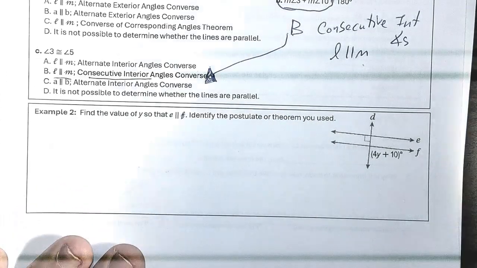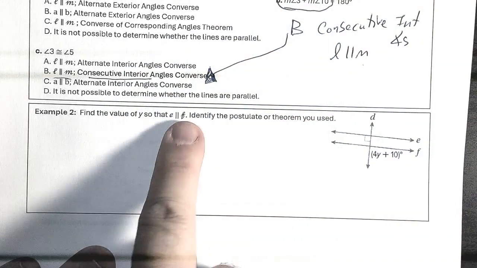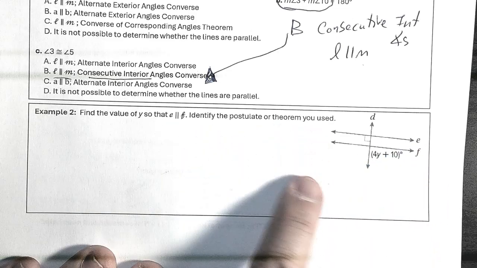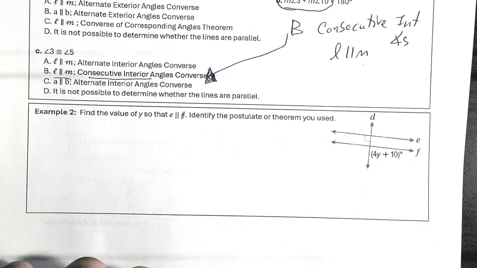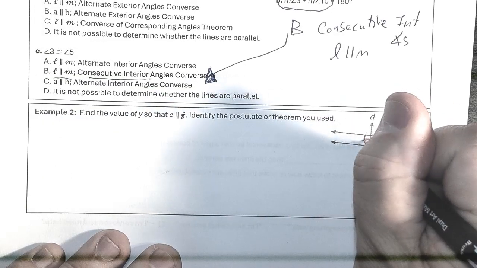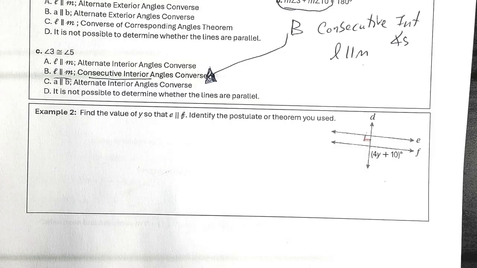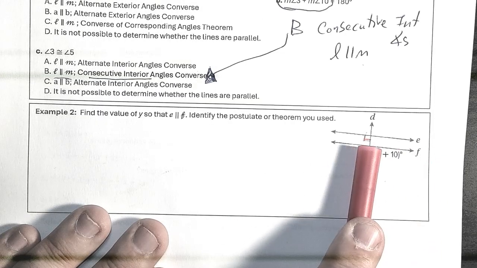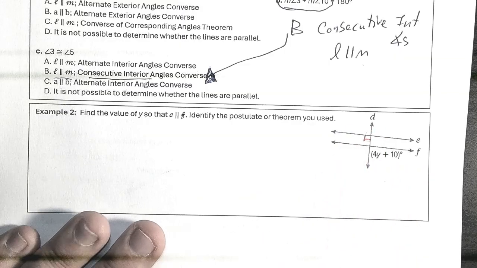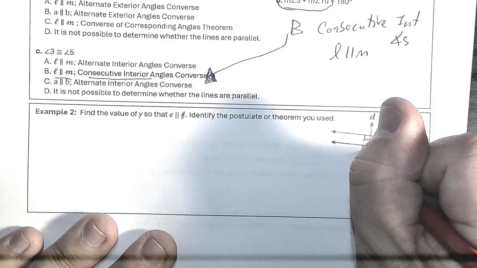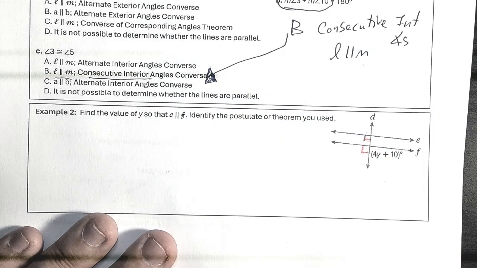All right, so example 2, find the value of y so that E is parallel to F. Identify the theorem or postulate you used. So first thing we want to notice, notice we have that red box. If E and F are going to be parallel to one another, if E is perpendicular to D, then F would have to be perpendicular to D. And that was the theorem at the top of the page.